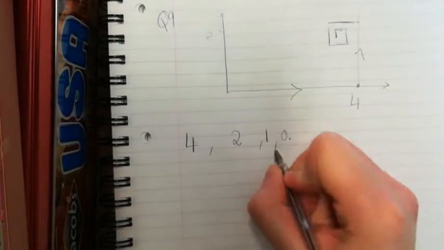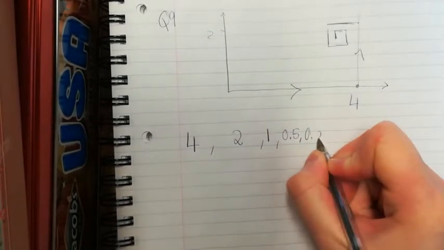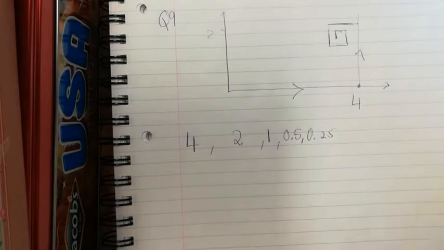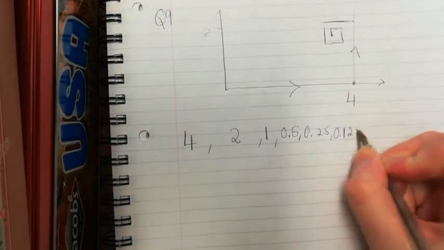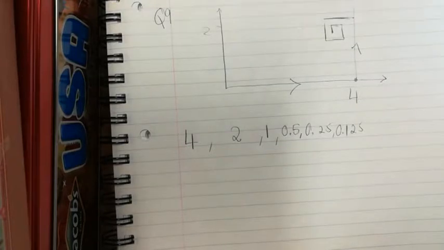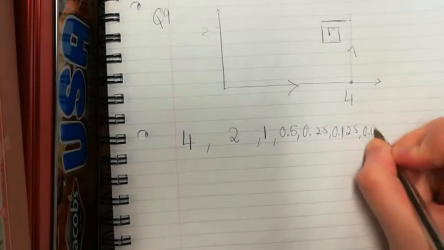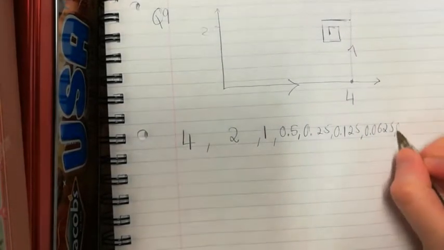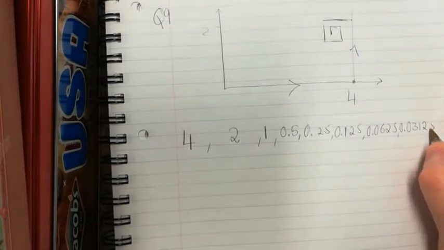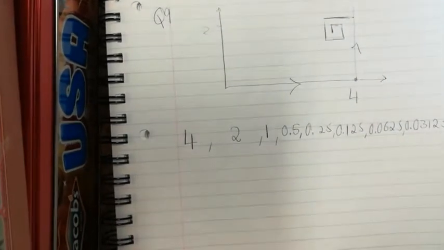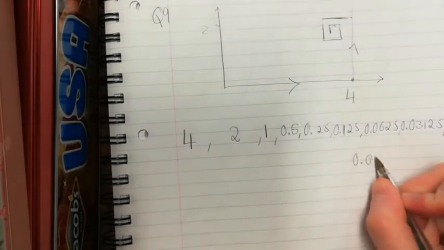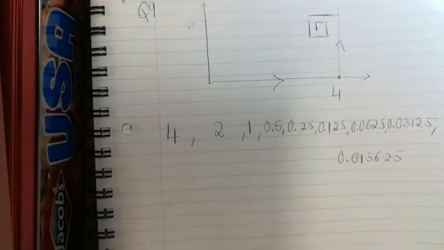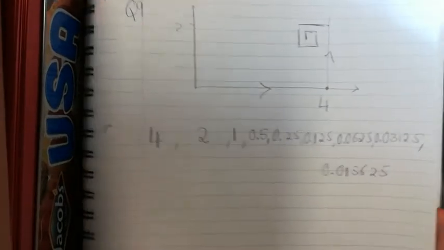So 4, 2, 1, 0.5, then it will have travelled 0.25, then 0.125, and I'm halving these each time, then 0.0625, and then 0.03125, and then I'll just do one more, 0.015625. So I'm going to add these up and see if I can get my value of 7.9375.